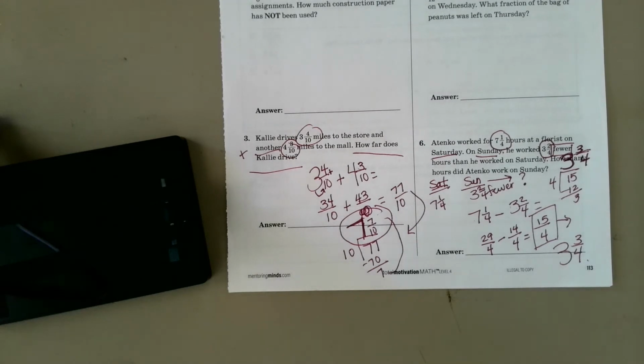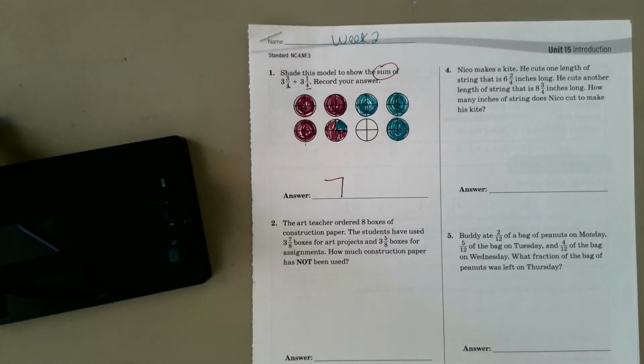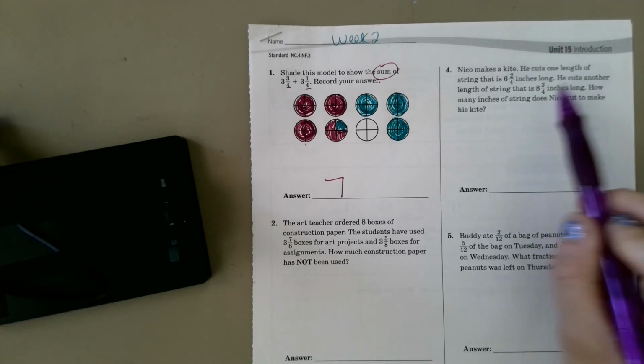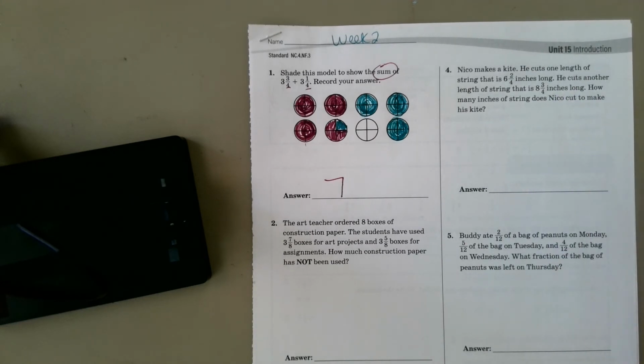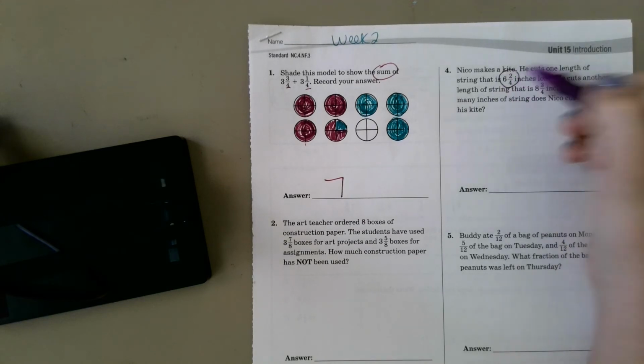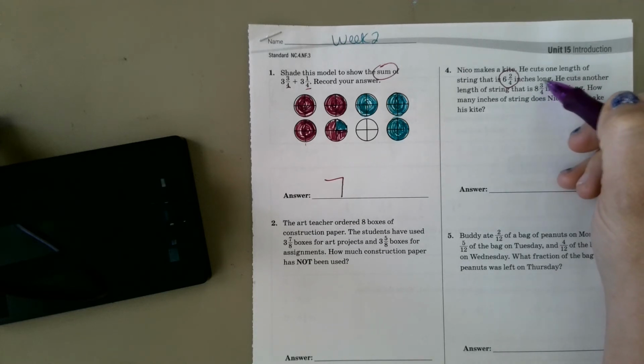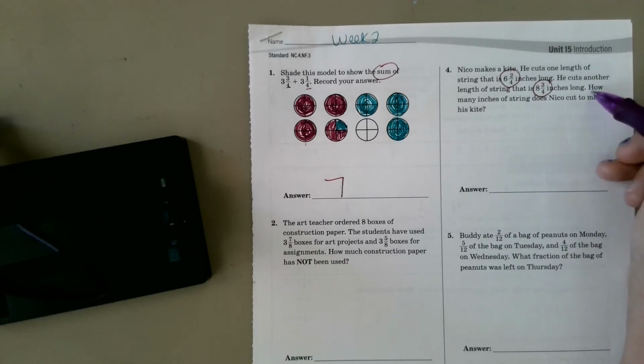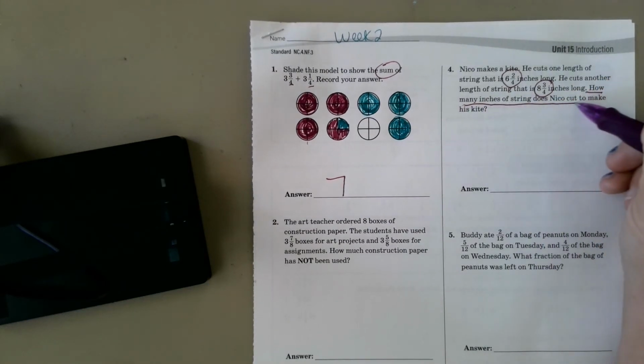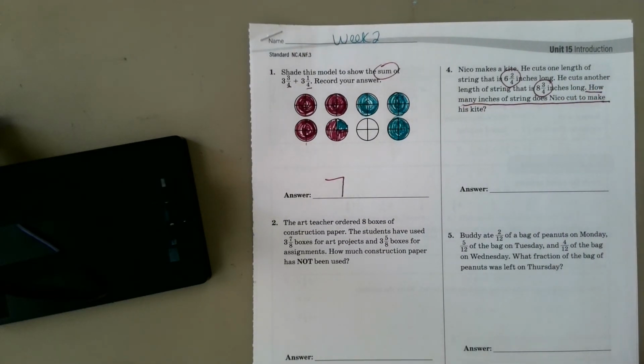All right, guys. Again, we're skipping around. This is number 4. Okay. Nika makes a kite. He cuts one length of the string that is 6 2/4 inches long. He cuts another length of a string that is 8 3/4 inches long. The question says, how many inches of a string does Nico cut to make his kite? So we've got to also think about, because this is a word problem, what operation we are using here. It sounds like they're getting us to find the total amount of string he used to make his kite.